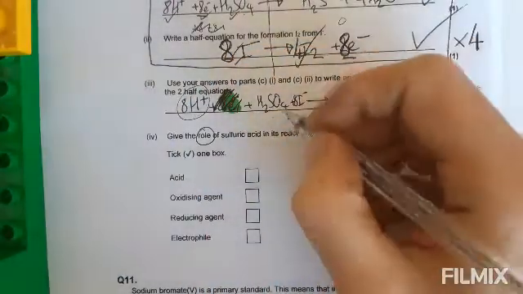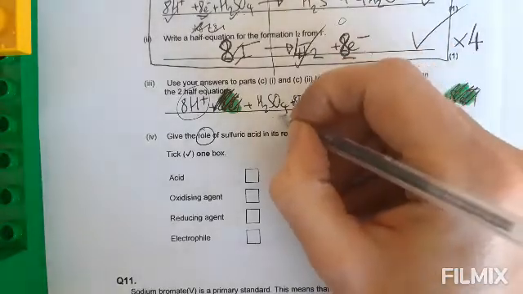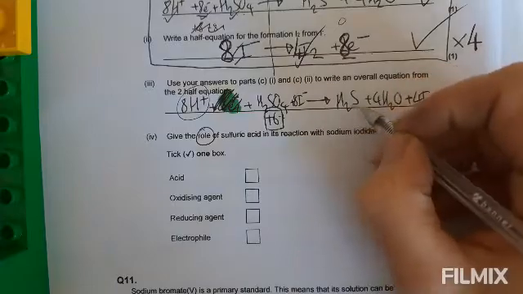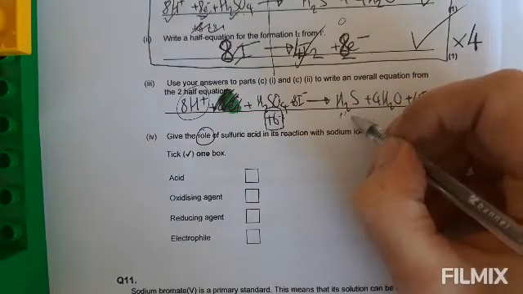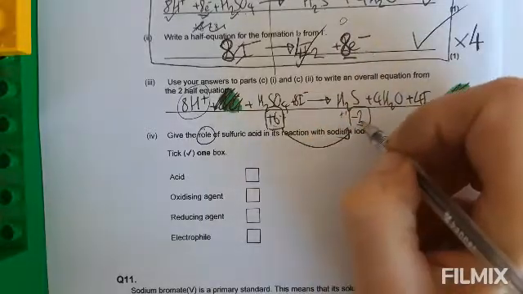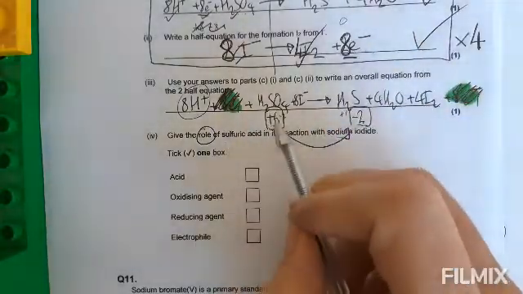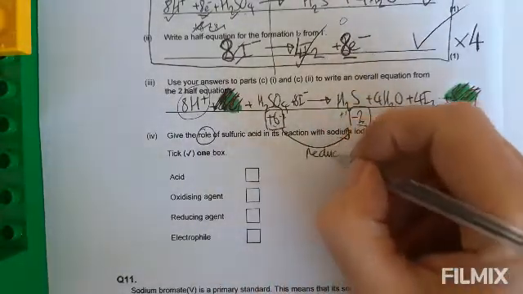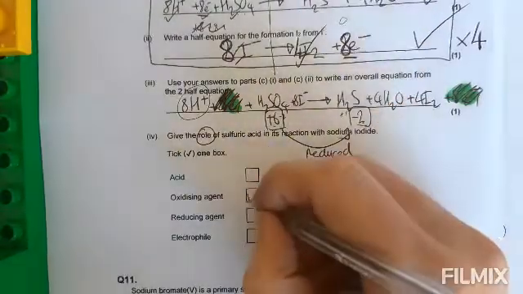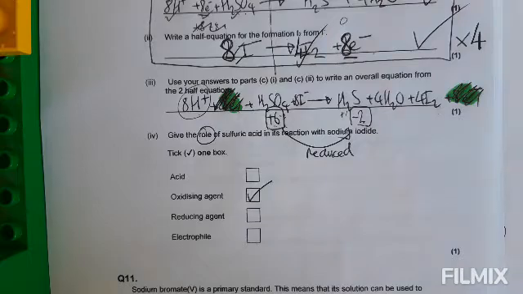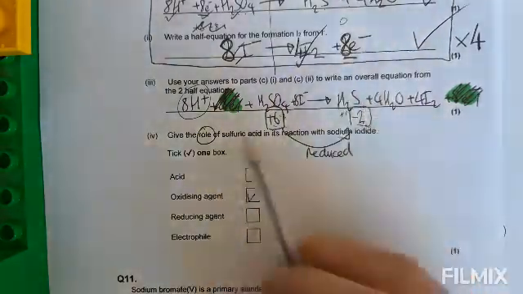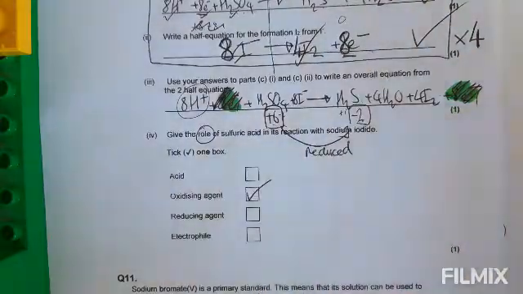So what I do, I revert to this very simple idea of going into oxidation states. They're -2. That's -8. The sulfur here is +6. The sulfur here is, that's +1, +2, -2. So the sulfur has gone from +6 to -2. The sulfur in the sulfuric acid has been reduced, which means that it was an oxidizing agent. The sulfuric acid contains this sulfur which gets reduced. That means the sulfuric acid was in there to act as an oxidizing agent.